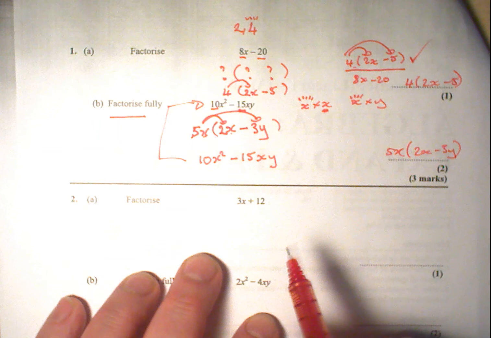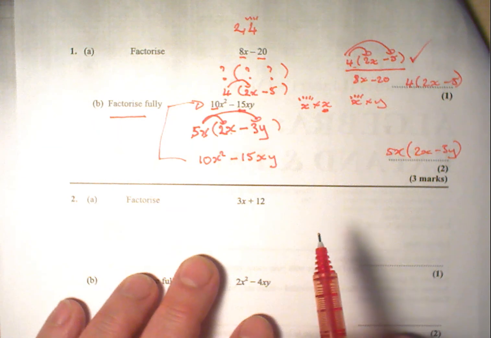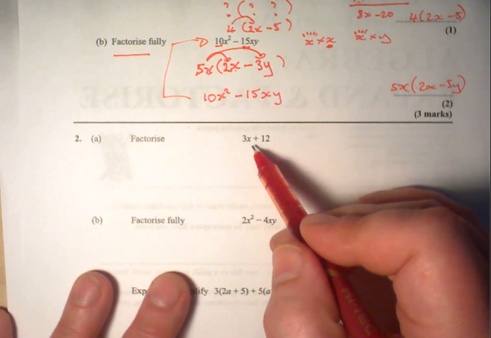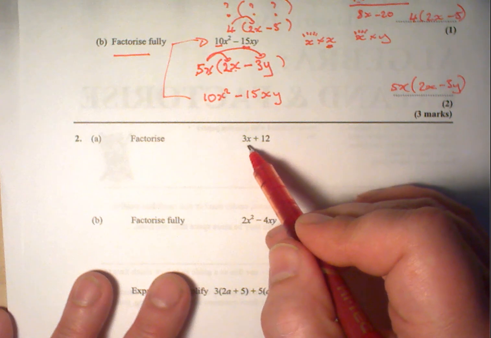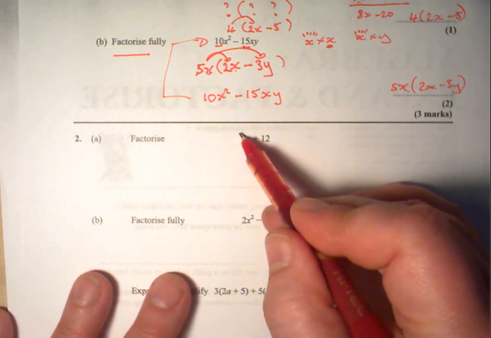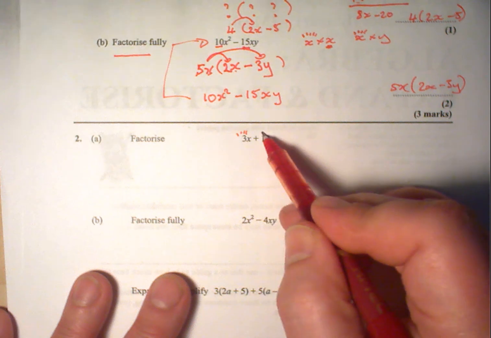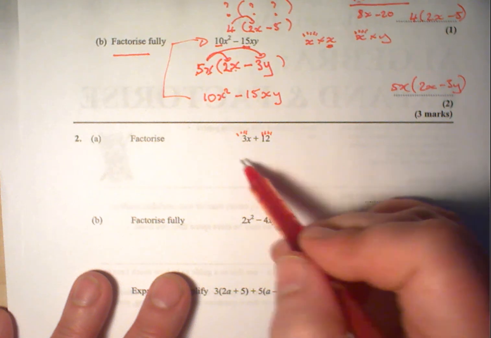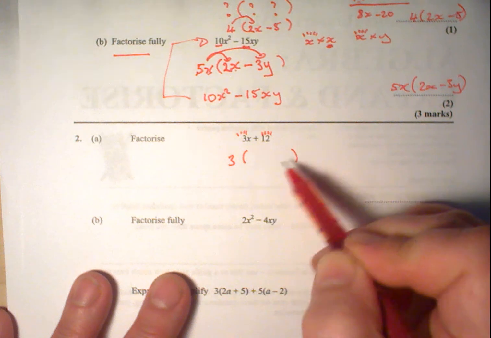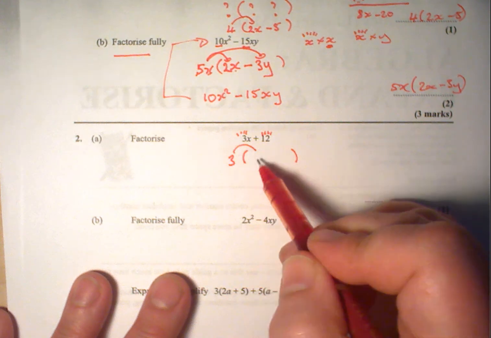Okay, now those were reasonably hard ones. If you're lucky, you'll get some really easy ones. So this one is, again, not too bad, because you haven't got to worry about letters, because there's obviously no common letter here. Well, what goes into 3 and also goes into 12? Well, it's only 3, isn't it? So 3 must be the only thing outside the bracket. What will multiply with 3 to give you 3x?